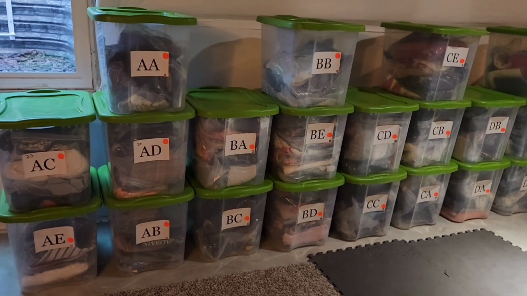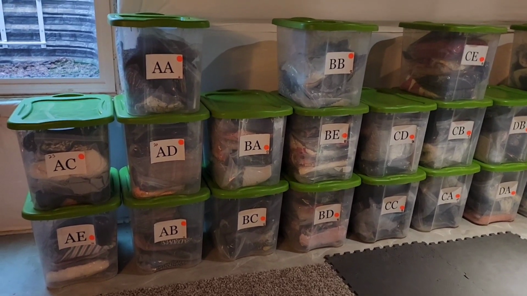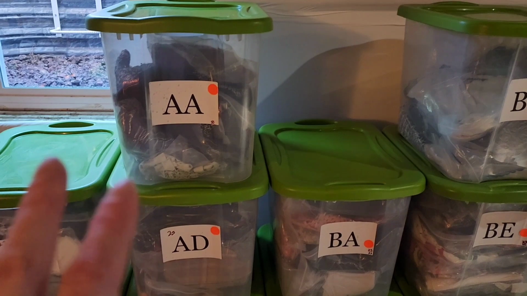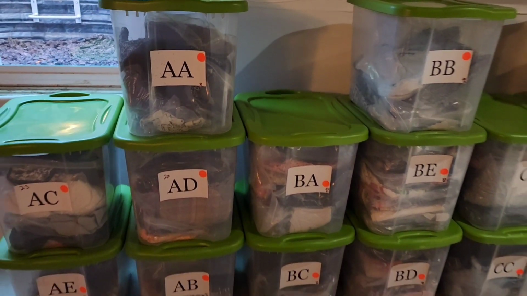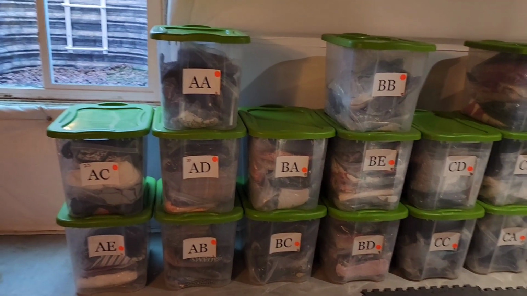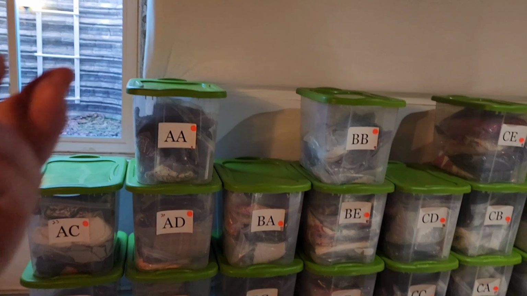The letters don't mean anything except for exactly what they say. They're just letters. AA does not have special certain items that only go in AA. It's just bin AA. The only reason that I don't have more bins of A is because I can't physically lift them if they're too high.